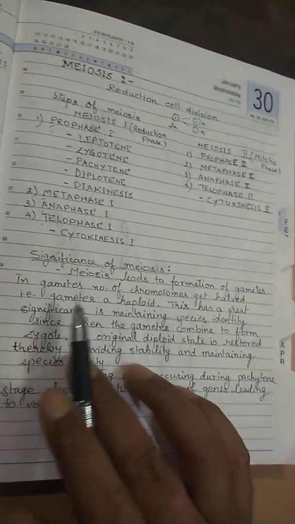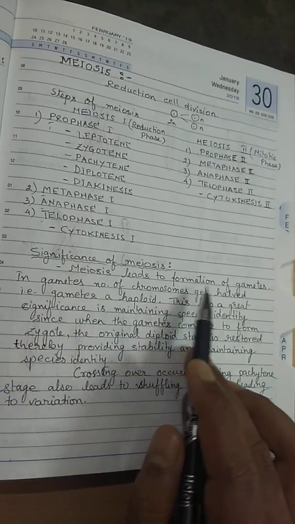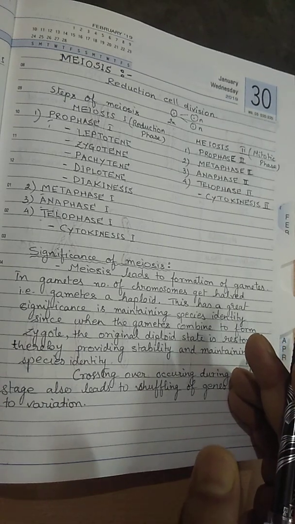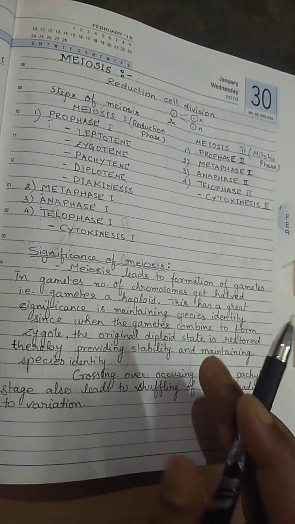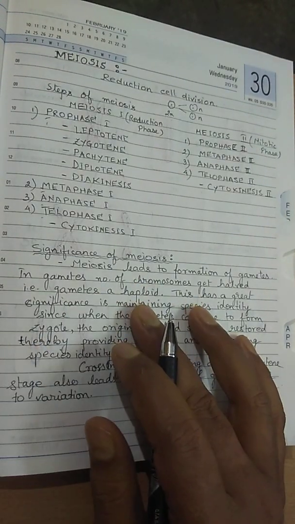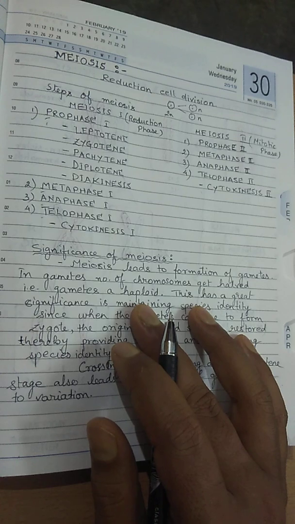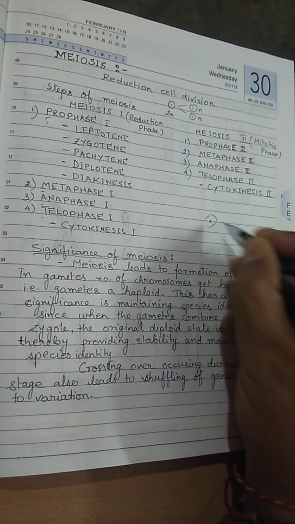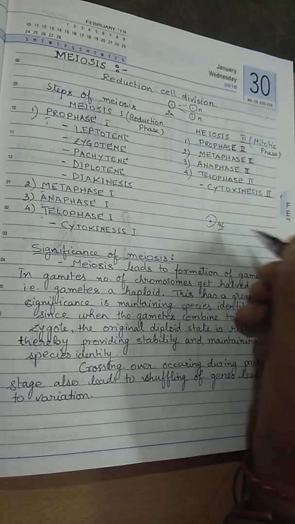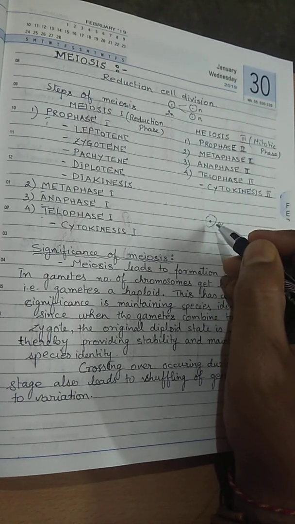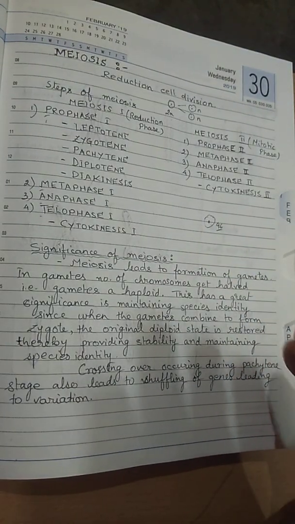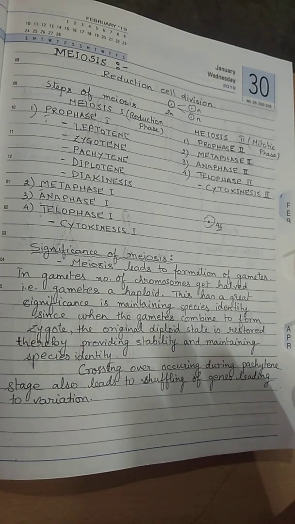So what basically happens in meiosis? Meiosis leads to formation of gametes, or during gamete formation meiosis takes place. In the gametes, the number of chromosomes needs to become half, because the chromosome number present in your cell is your species identity. Suppose you get some cell somewhere, and after analysis you come to know that the cell has 46 chromosomes. You'll know that this cell belongs to a human being. That is the importance of the chromosome number. Chromosome number is representative of the species identity.